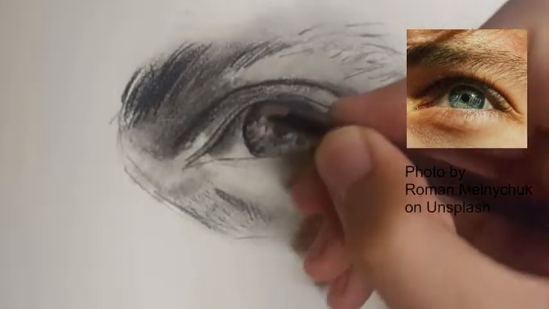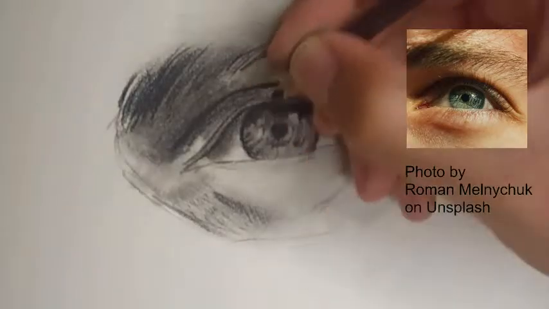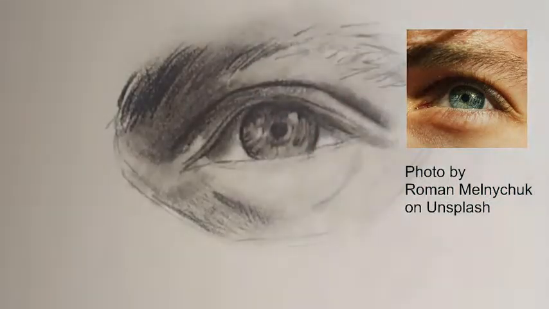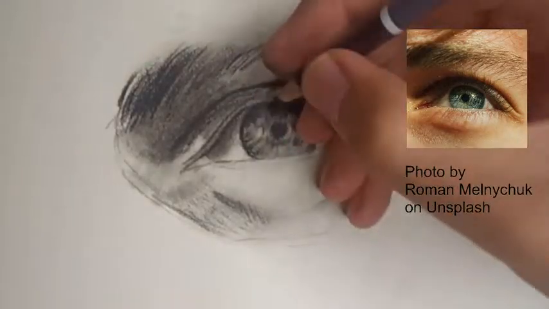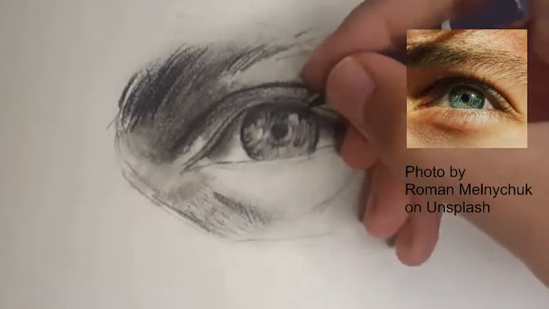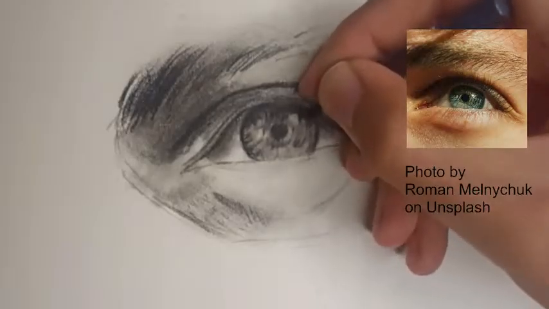And I am also shading the sclera, the iris. I am not focusing on one part. I am trying to balance between every part.